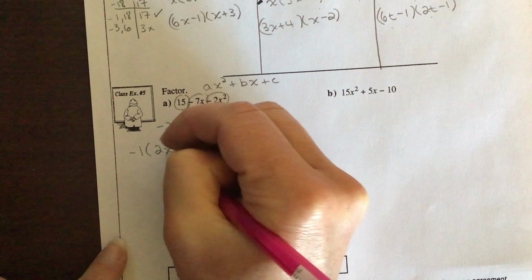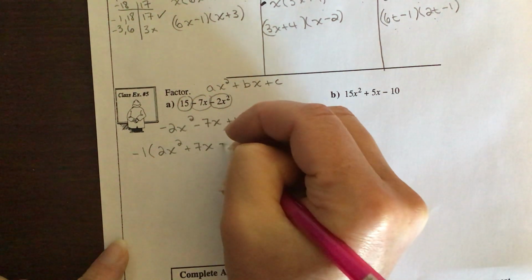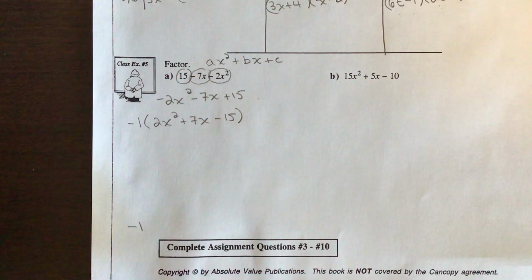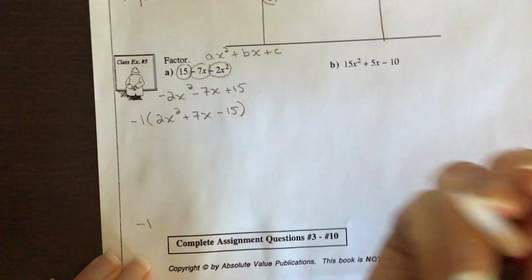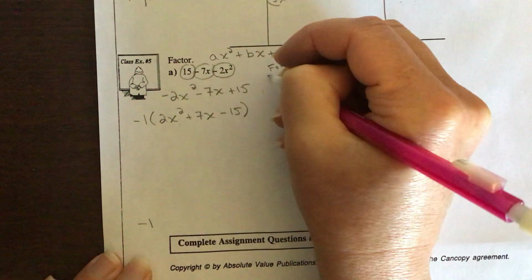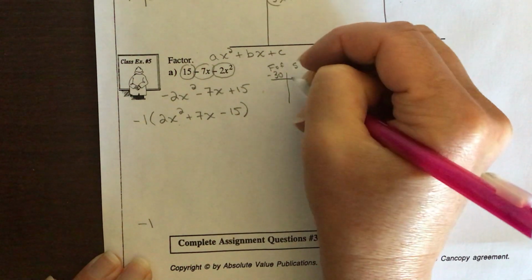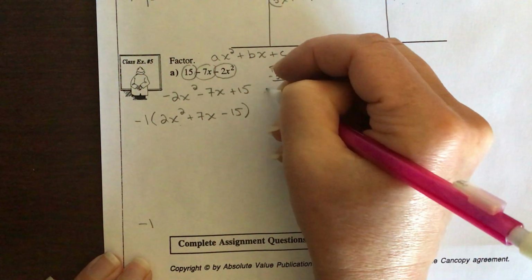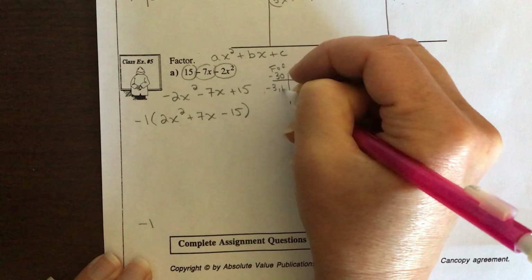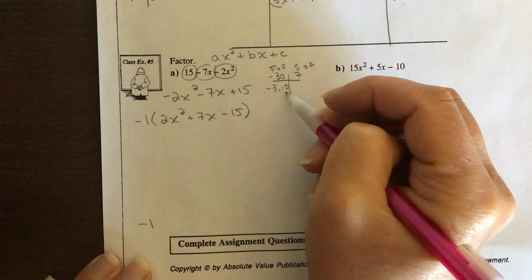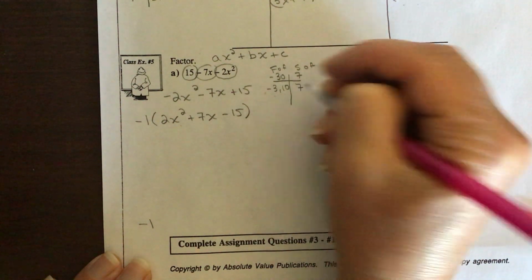And then we get 2x squared plus 7x minus 15. Then you can ignore that negative 1 until the end. I always have to write it down there because I usually forget about it, and then I'm wrong. Okay, so ignore it for now. Now, if we set up our chart, I'll do my chart up here. We're looking for factors of 2 times negative 15, so negative 30, and a sum of 7. Okay, so negative 3 and 10. That just came to me. You can tell I've been factoring a long time. So negative 3 times 10 is negative 30, and look, when we add them together, we get 7.